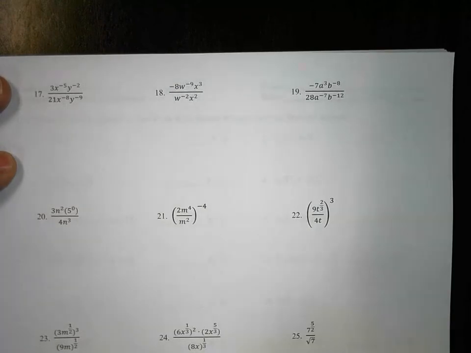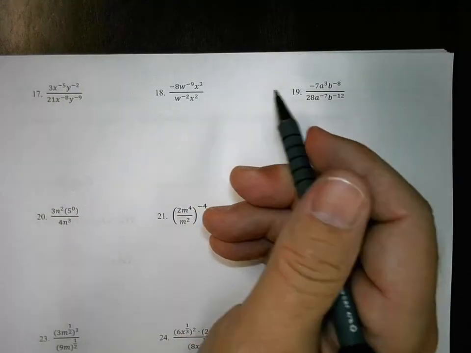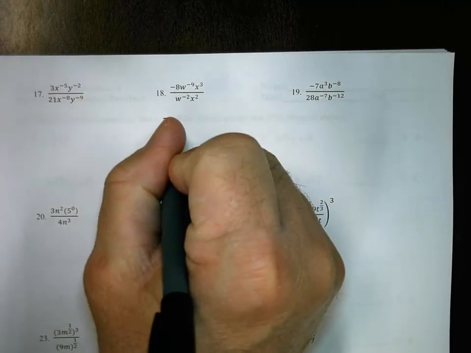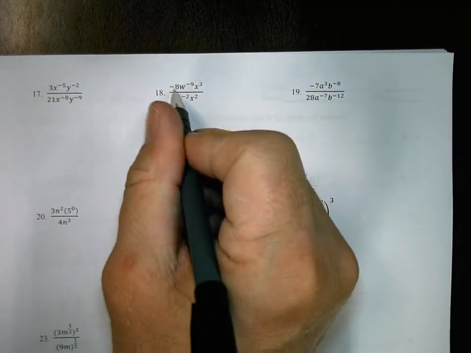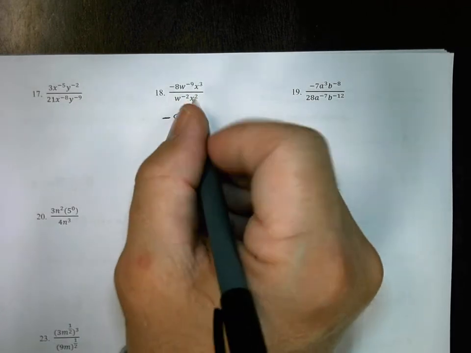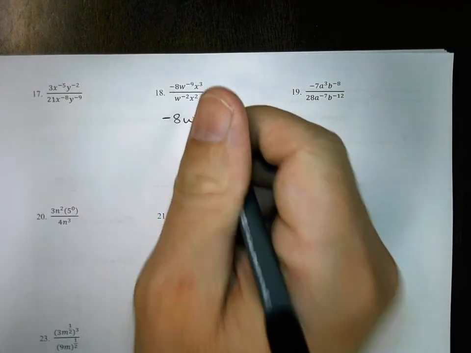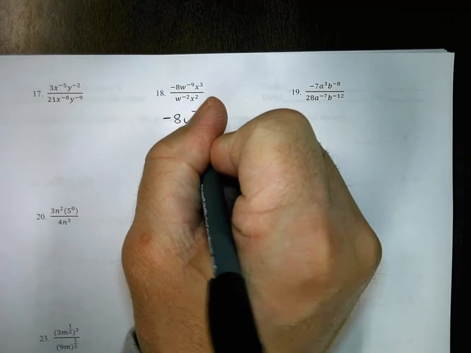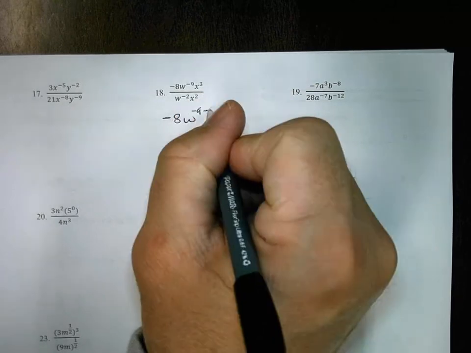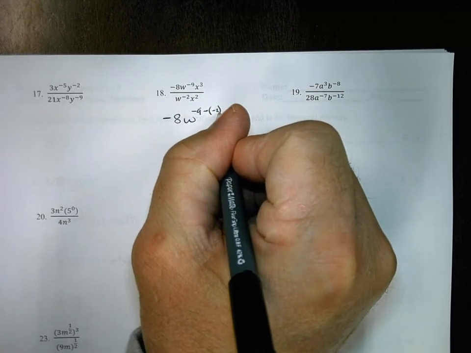All right, again, I'm going to do this with a subtraction method. I think it is much easier. So I have that negative 8 on top. So I'm going to bring that negative 8 down. Nothing to reduce it or cancel or divide with. Now I take w to the negative 9. And then I don't even look down here yet. I just go negative 9 minus, and then what's down here? A negative 2. So I put it in parentheses.